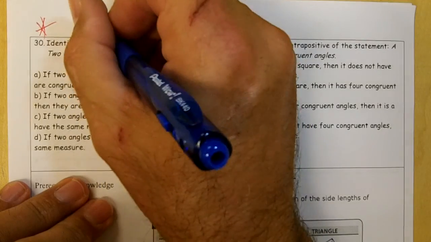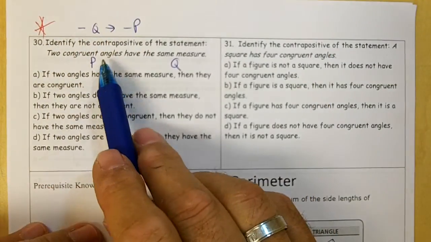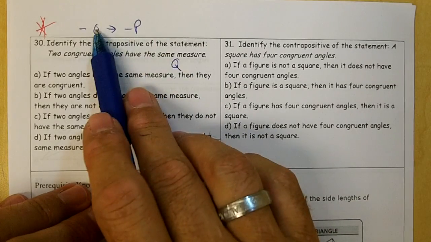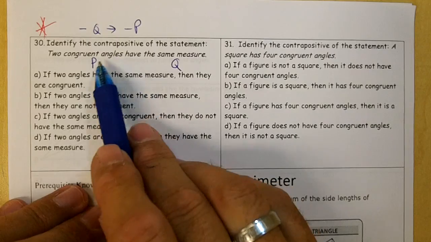The contrapositive would be negative Q to negative P. Okay, so we need to make both of them opposite and flip it. So it's not going to have the same measure, then they're not going to be congruent angles.